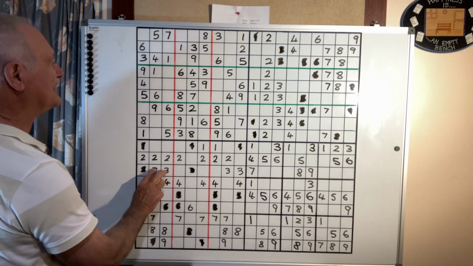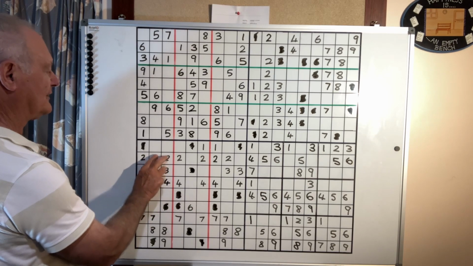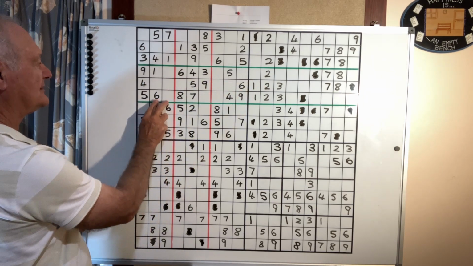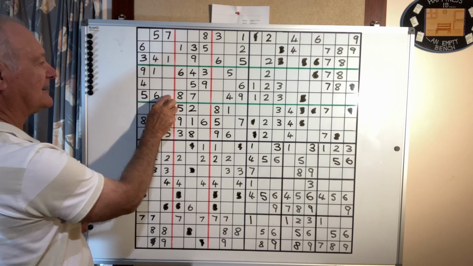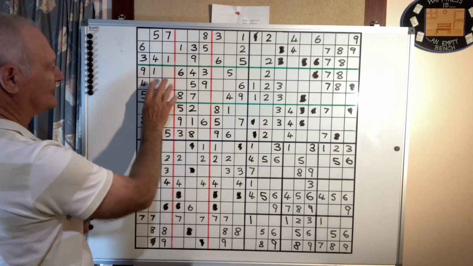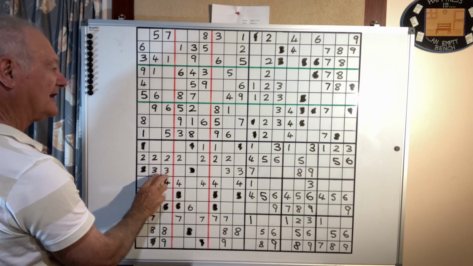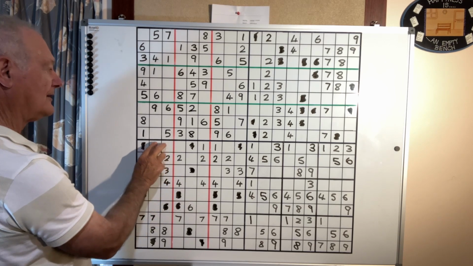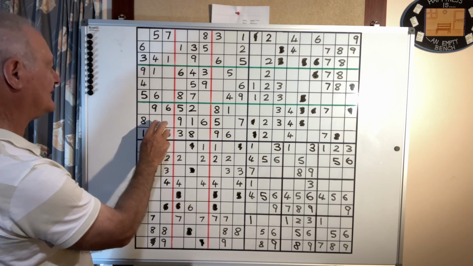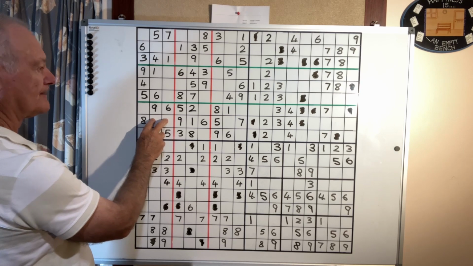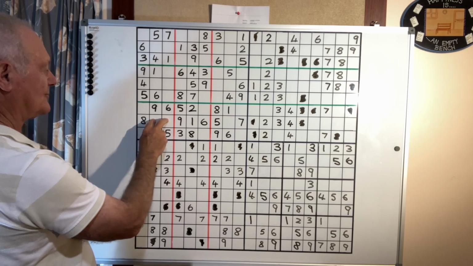So let's look at the middle first up. And if we run our eye up and we keep an eye over here, we can see that these 3s could go there, there, or there because of these 2. So not having much luck in the middle, let's try the bottom. Running our eyes up, we can find that there are 2 3s. 2 3s can go there and there, but that doesn't help us much.